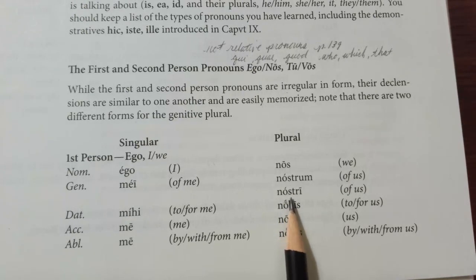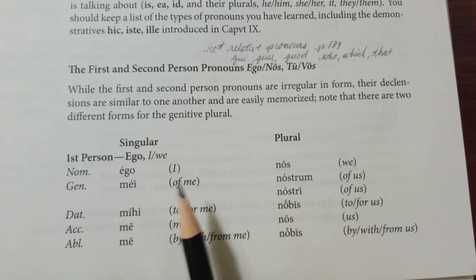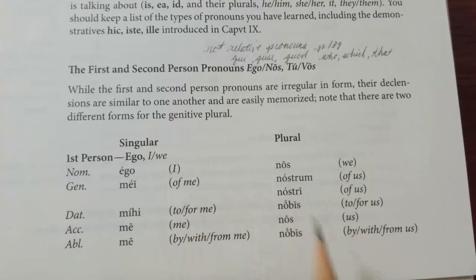It's my theory that nostri, the I there on the end, comes in by analogy to the genitive singular. That's not necessary to memorizing these charts. That is just my theory as to how we got nostrum and nostri both being "of us." It's not crucial to learning, but it's important to think that way.